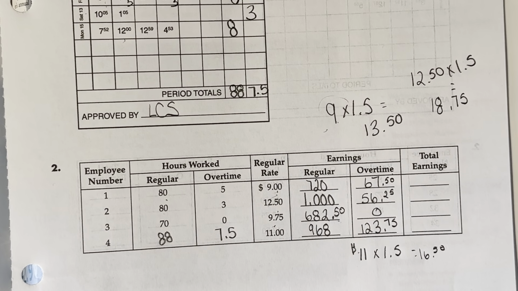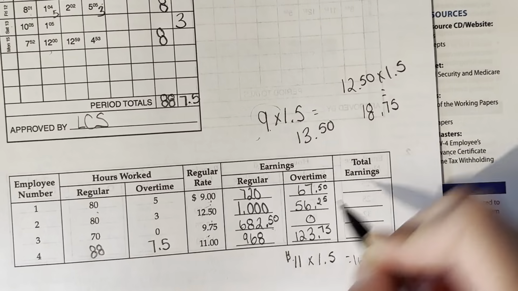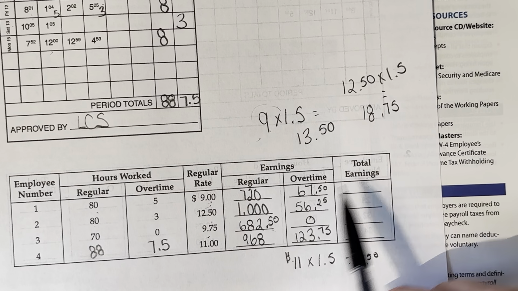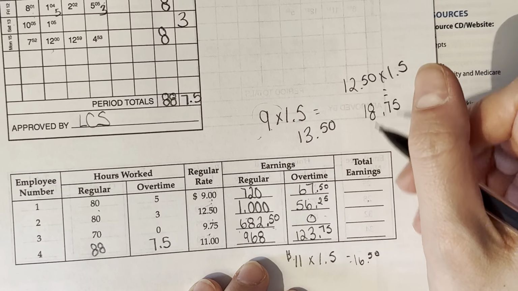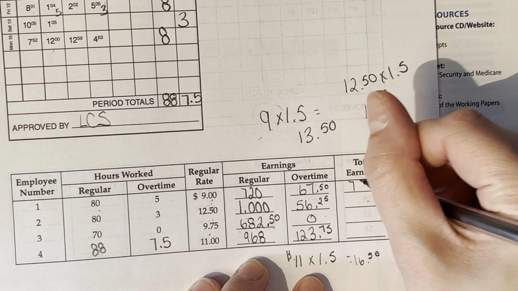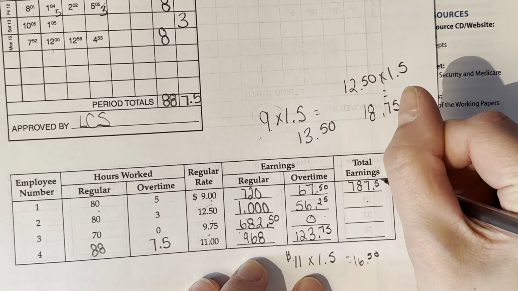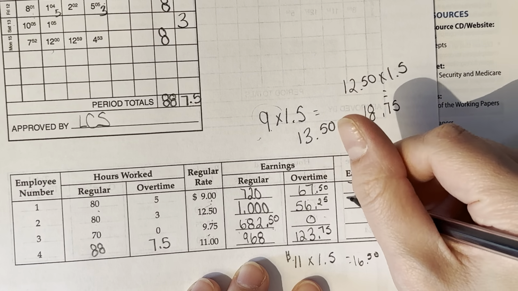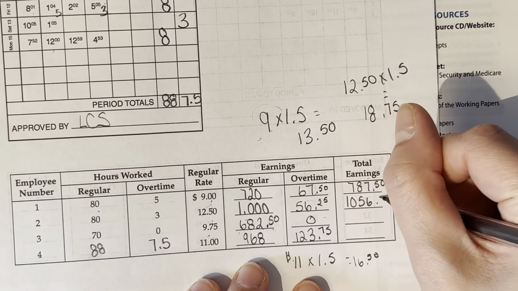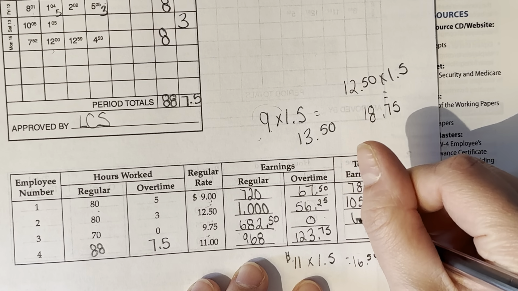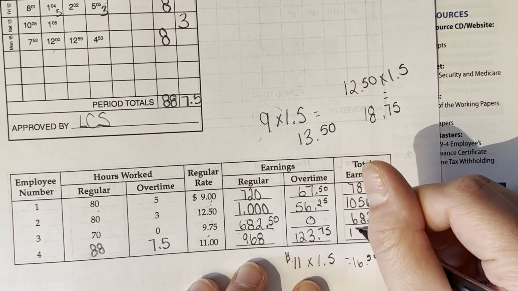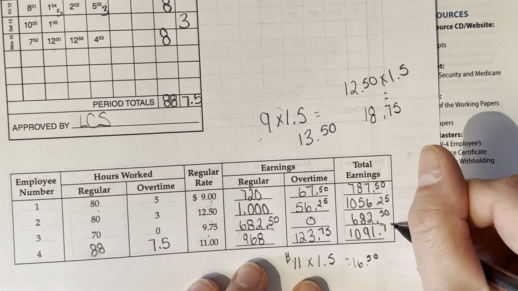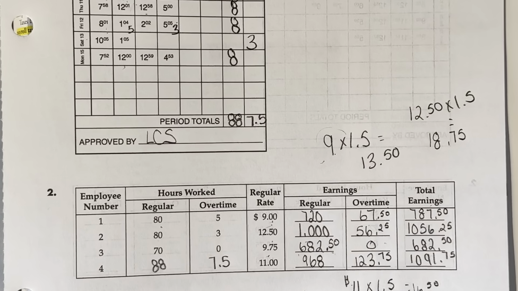Okay, hopefully I wasn't too slow for you, and hopefully you guys understand that. Then we just add up the total earnings for each individual. So we go through 720 plus 67.50 is 787.50. You type that into your calculator. 1,056.25, 682.50, and 1,091.75. All right, that finishes up work together 12-1. Good luck.